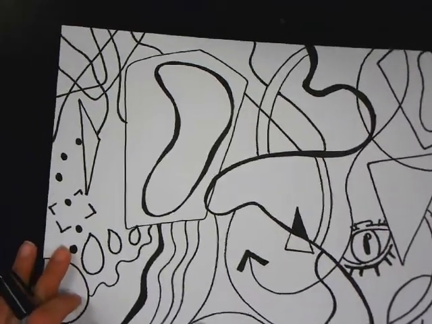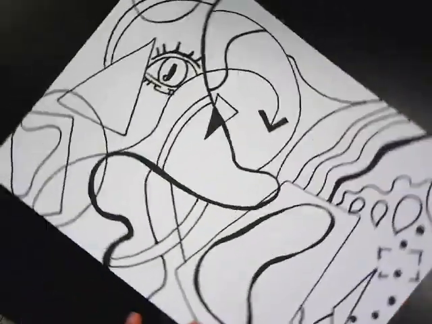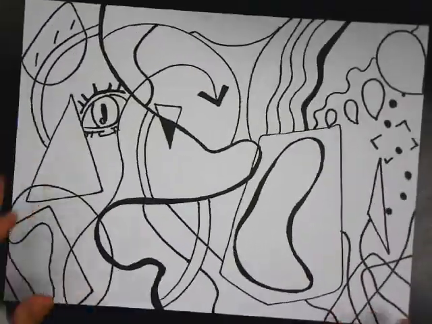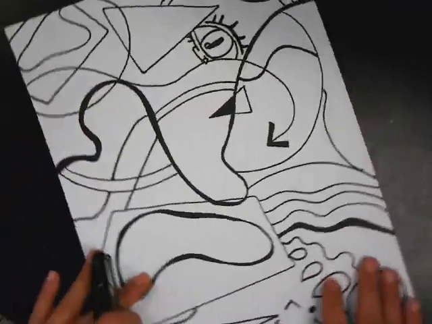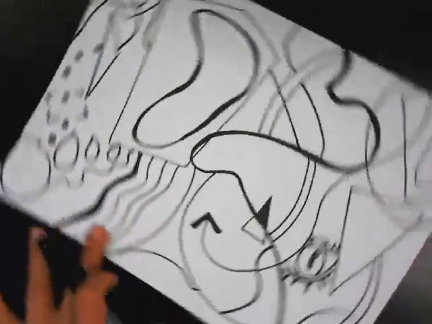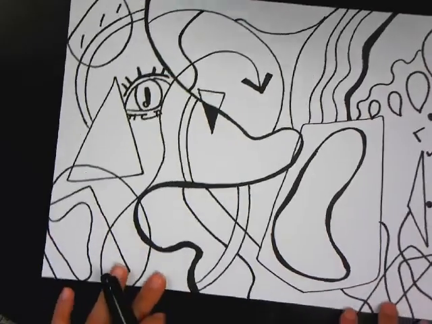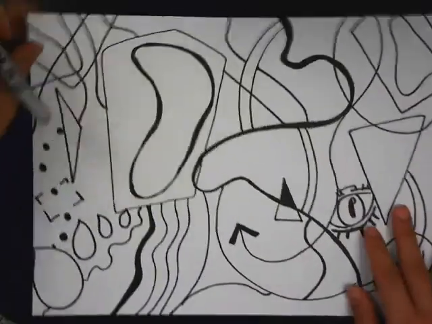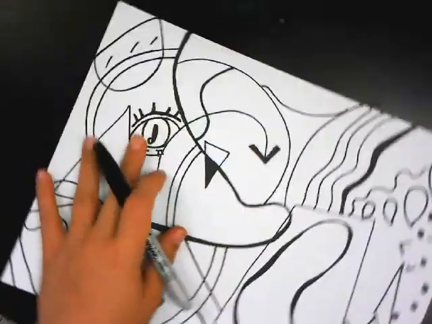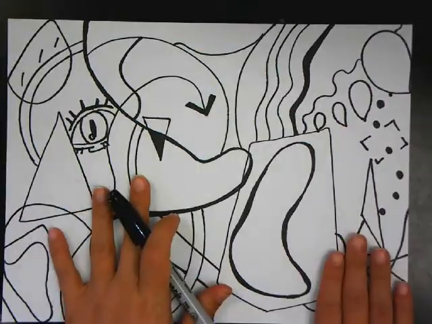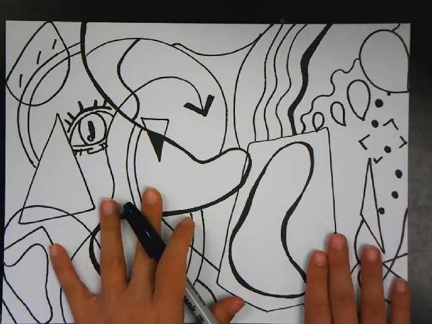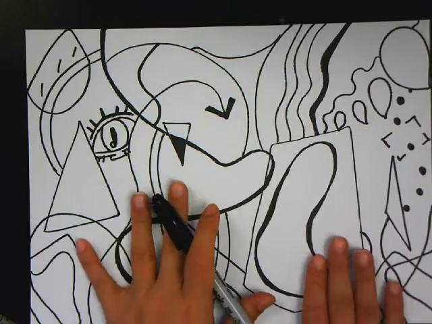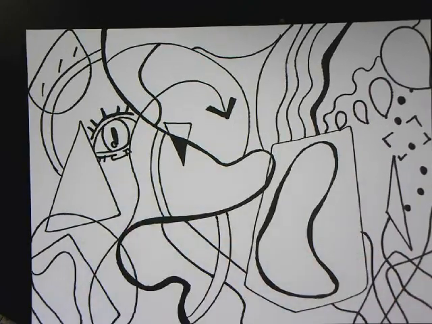The other thing you might want to do is turn your artwork around and see which direction it looks the coolest. Sometimes that can help you decide what direction your artwork is. I actually like mine upside down; I think that looks better. Okay, so this is a keeper. We will be applying our oil pastel and patterns to this to fill the space, so hold on to this and keep it. This is the first part of our project.